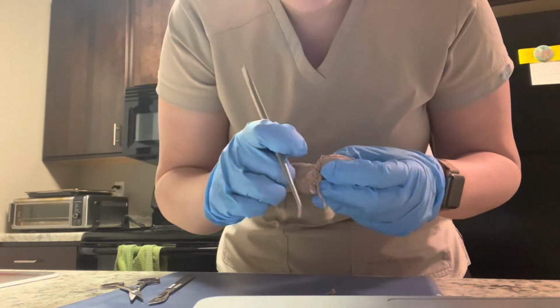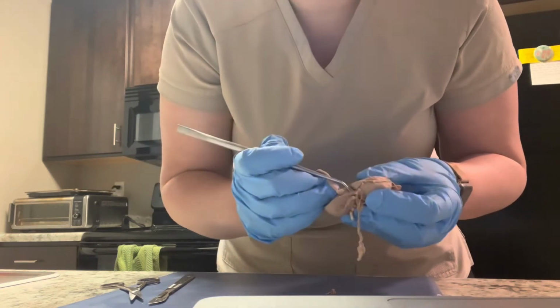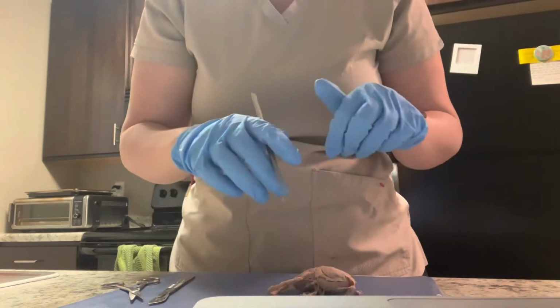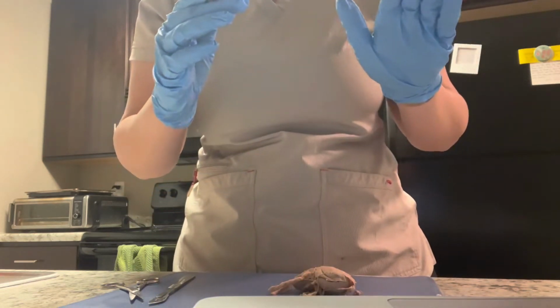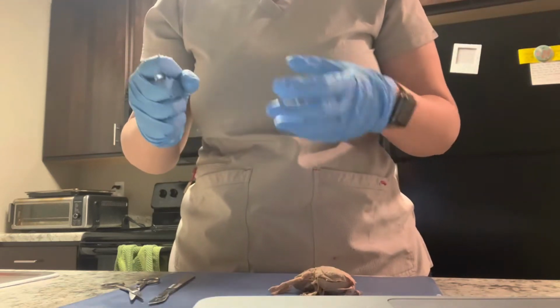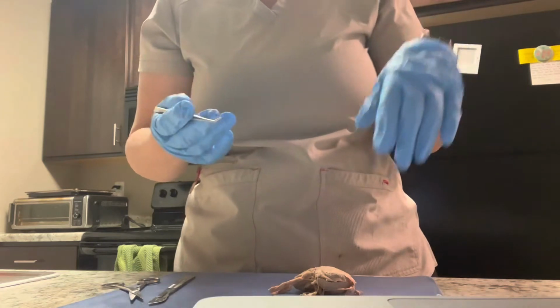And then right here would be the renal vein, and that exits the blood through the vein from the kidney, filtering out the deoxygenated blood.